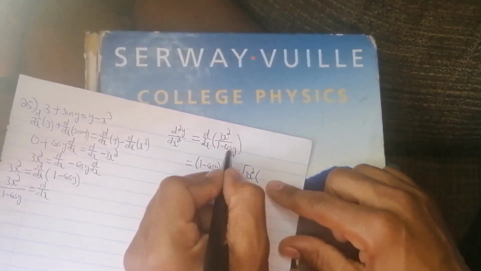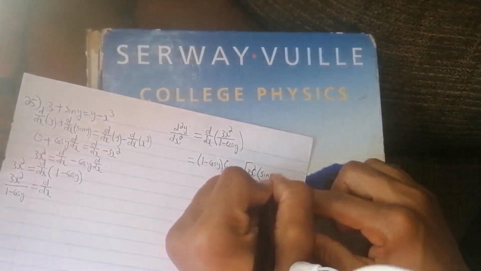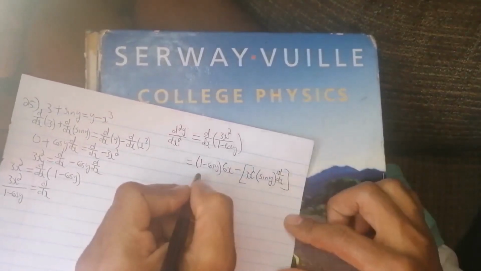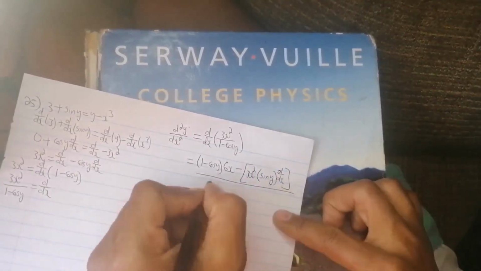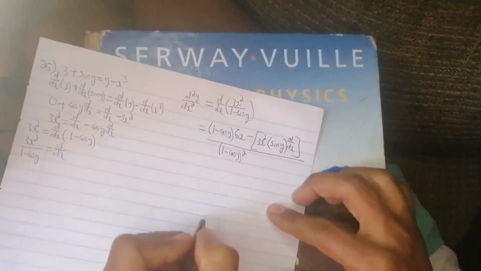So the derivative of cos is negative sine, negative by negative is positive. So sine y d over dx. Okay, and then we divide the whole of this by 1 minus cos y squared.